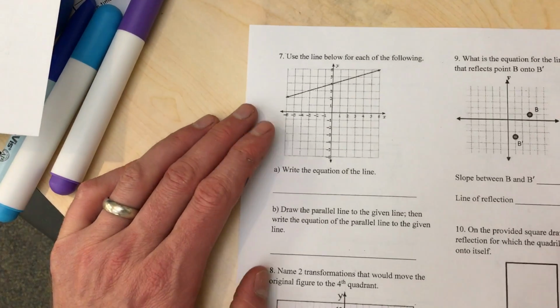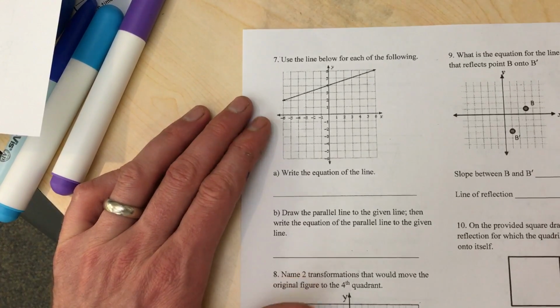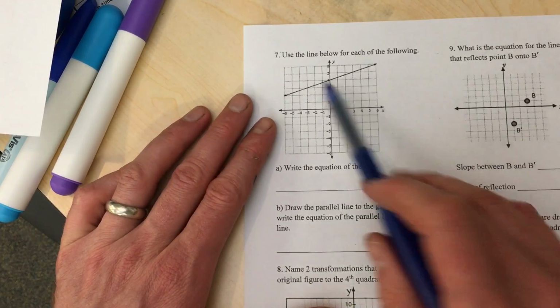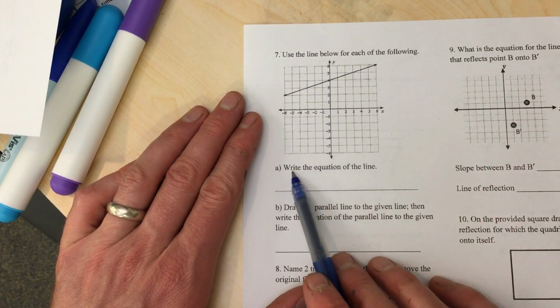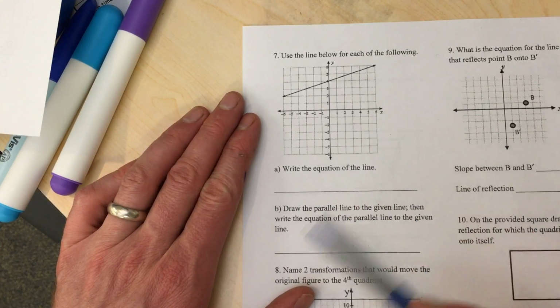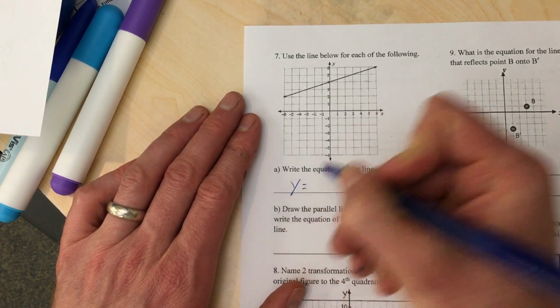All right. This one's really more of a general question. You can come up with your own answer on it. It says, use the line below for each of the following. Write the equation of the line. Well, this one's pretty standard. So we have y equals, you've got to know the slope.